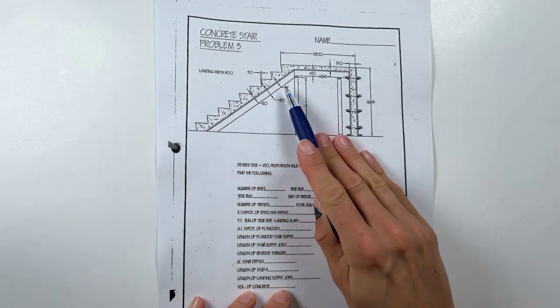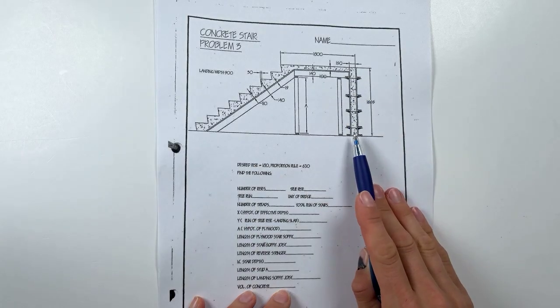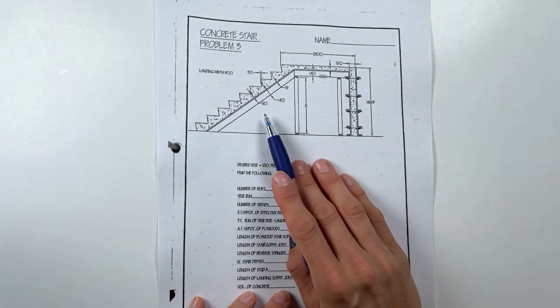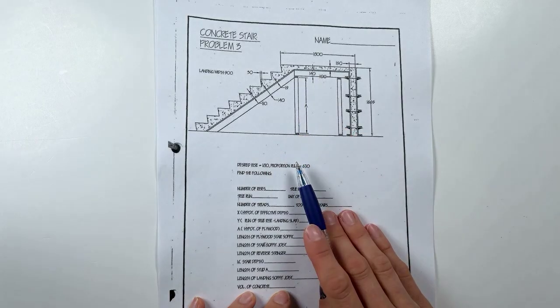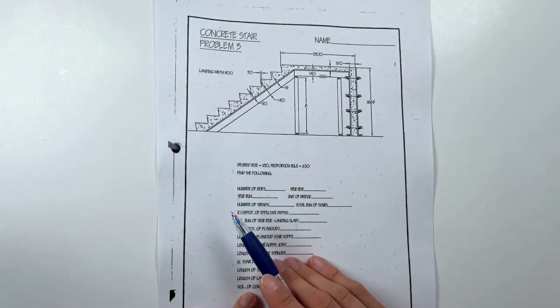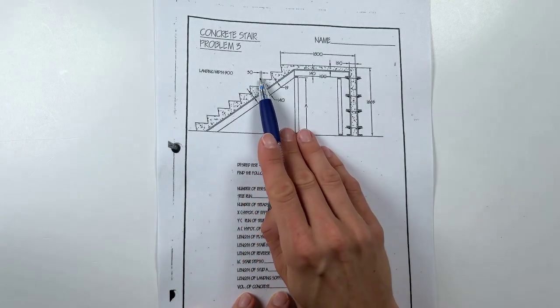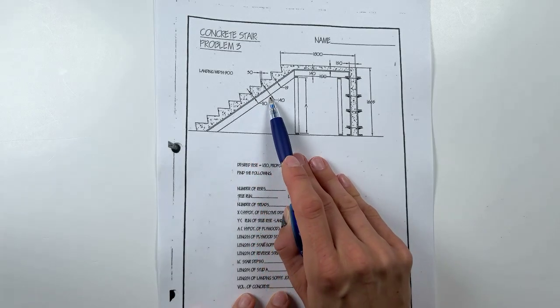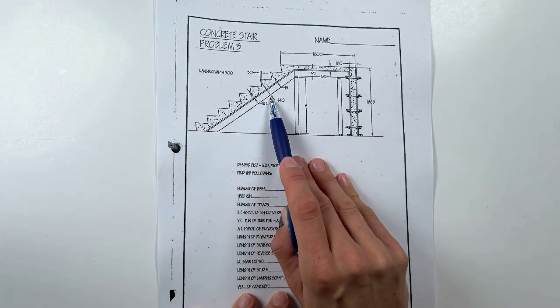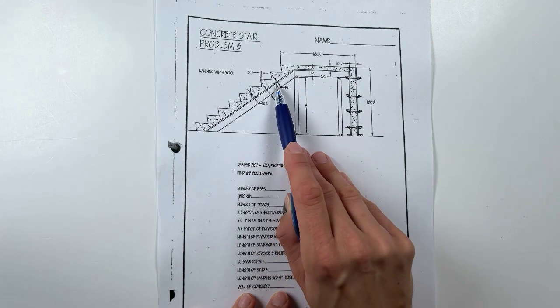We've got a concrete set of stairs. We have a bit of a wall in behind. We have our structure, soffit, and joists that build the supports for our concrete. And we have some measurements here. We have a 30 mil nosing. The effective depth right here is 110.